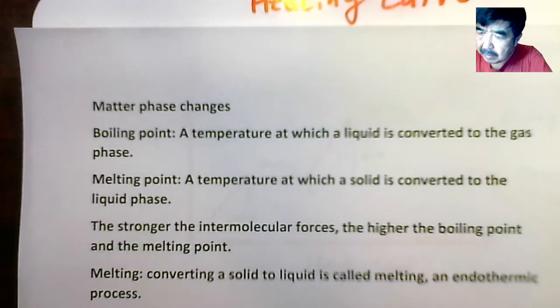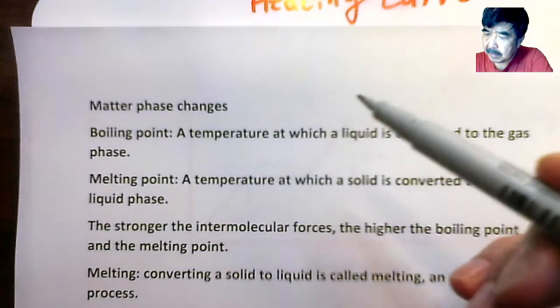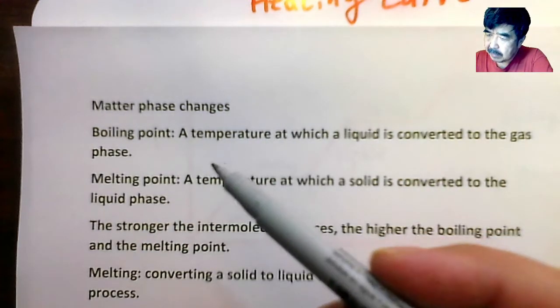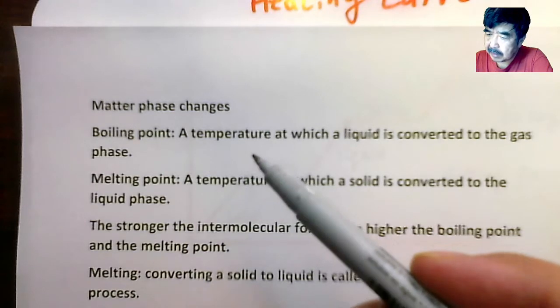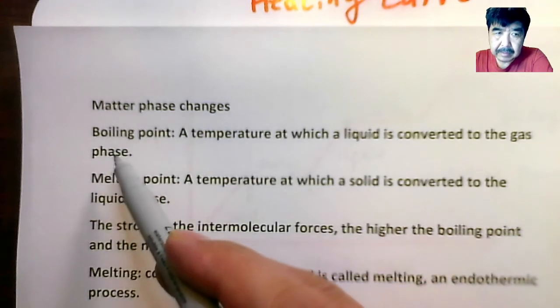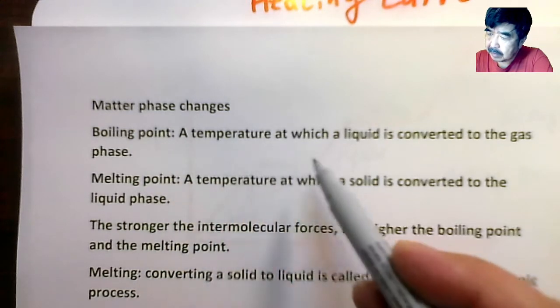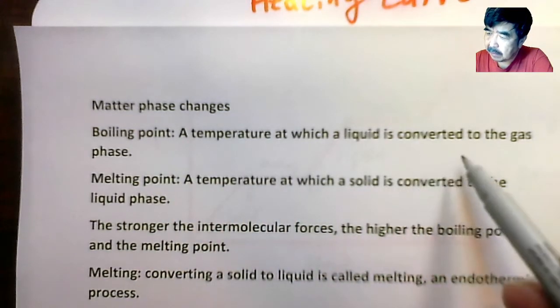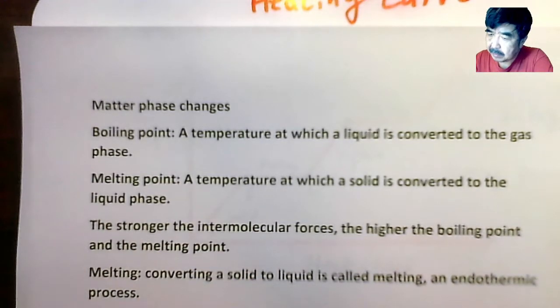All right, let's take a look at the matter phase changes. First, let's define some concepts. The first one is the boiling point. The boiling point is the temperature at which liquid is converted to gas phase.